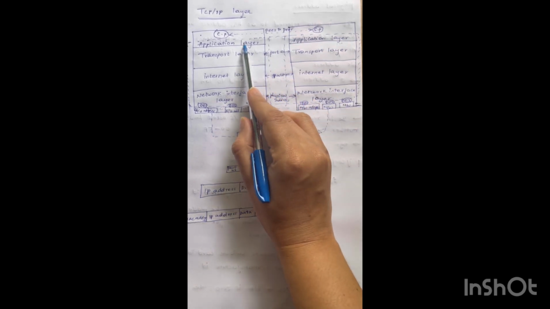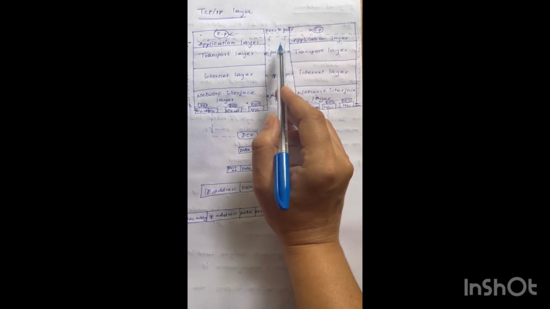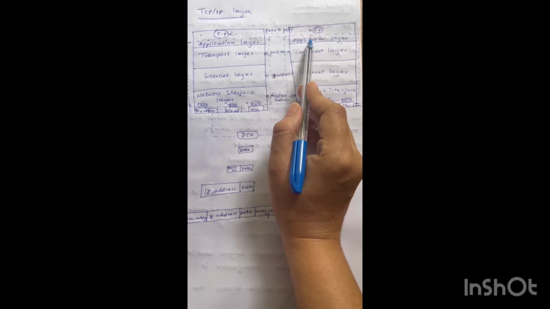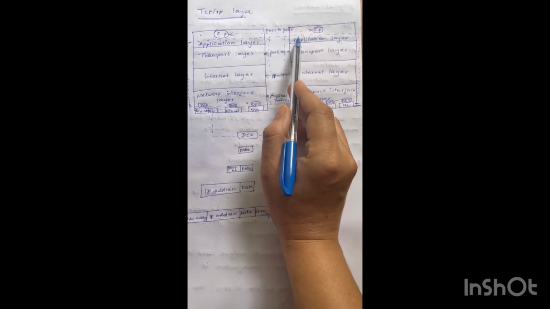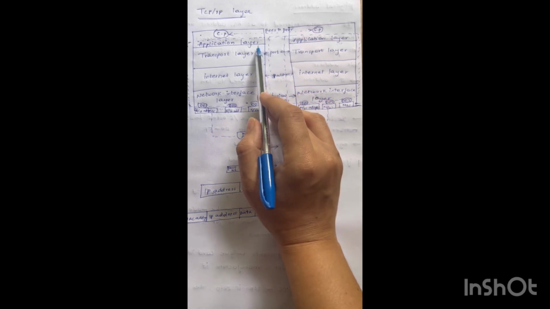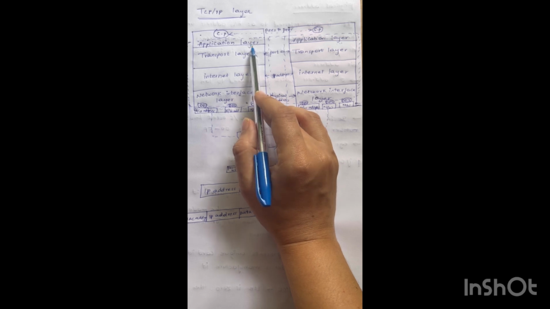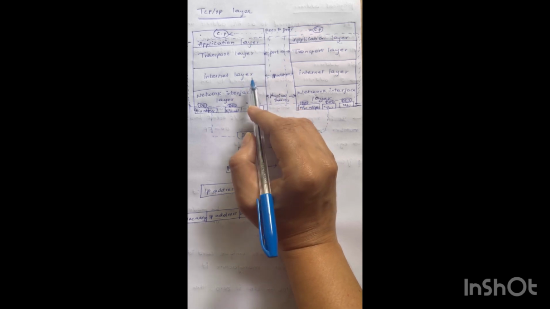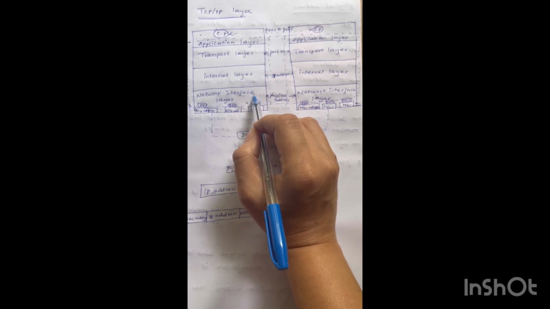So this is a client process and this is the server process. The server process runs continuously in an infinite loop. It just waits for the client process to send it information or a request, and the sequence is also given for how data is transmitted between the layers.